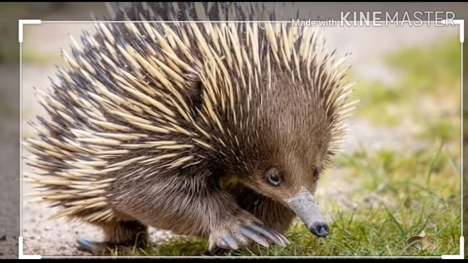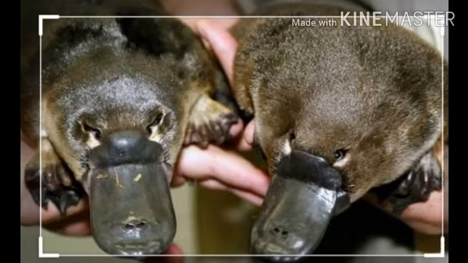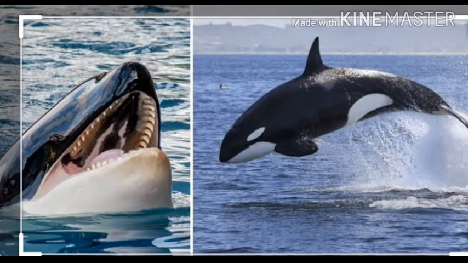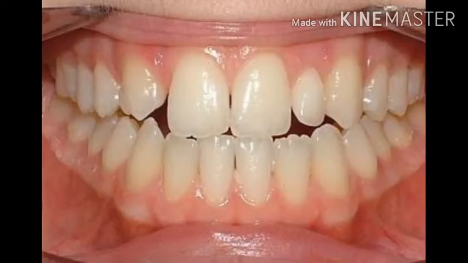In some monotremes like echidna and in some American anteaters, teeth are entirely absent throughout their life. The adult platypus has only horny epidermal plates, but no true teeth are present. In some whales and many edentates, they lack teeth in their adult condition, but they have teeth in their early young stages.